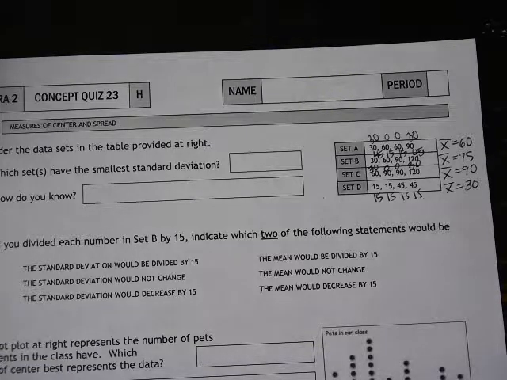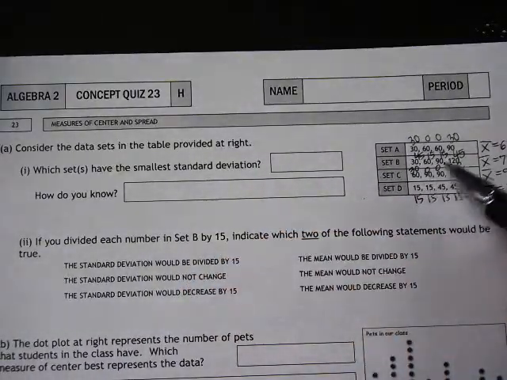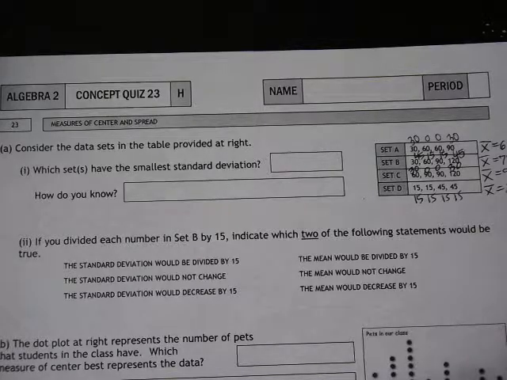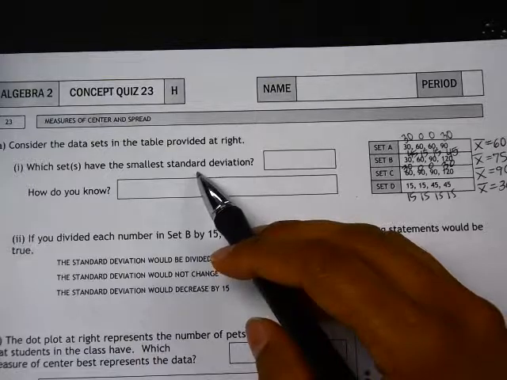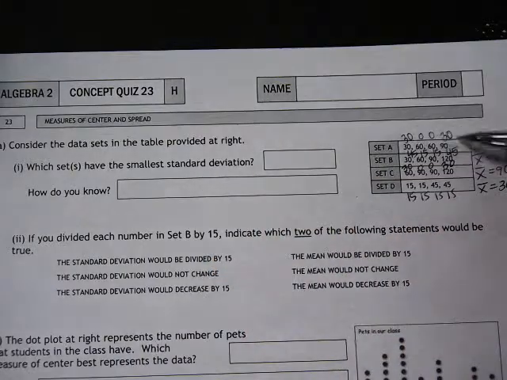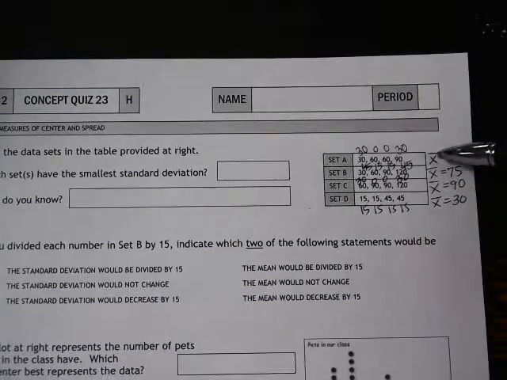This is the review for concept quiz 23. In this problem, we're considering this data set and deciding which one has the smallest standard deviation. So standard deviation is defined as the average distance from the mean of all of the numbers in the set. The first thing you need to do here is figure out the mean for each set.